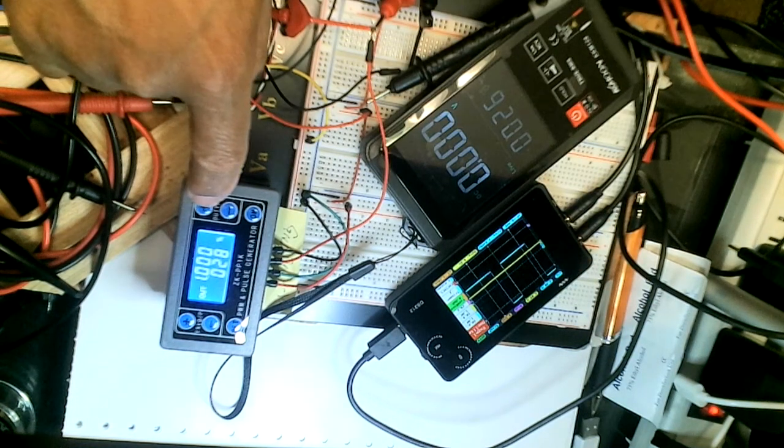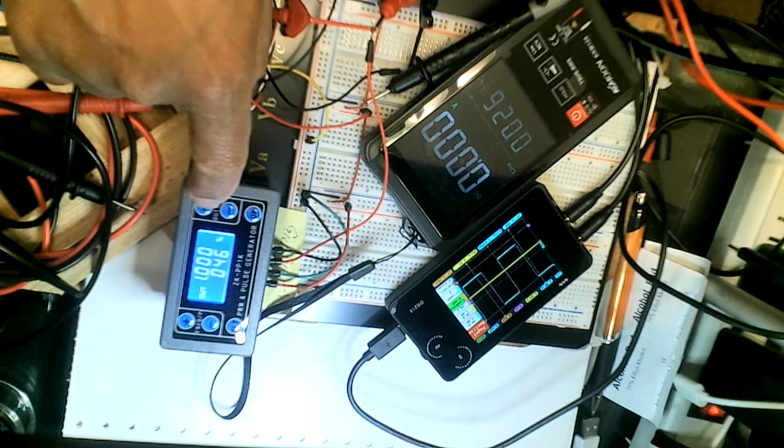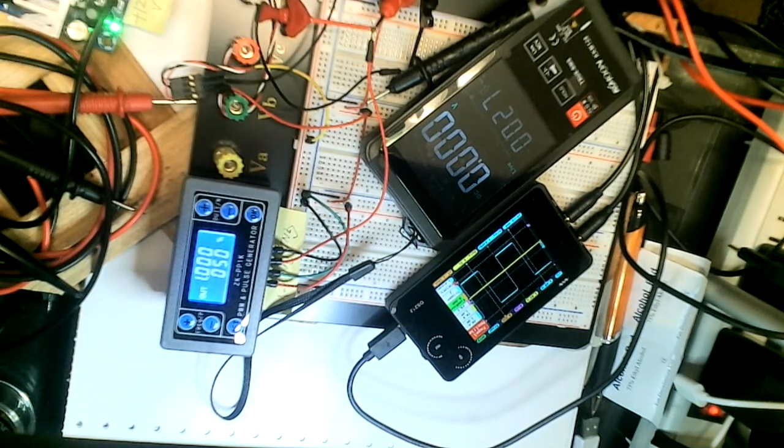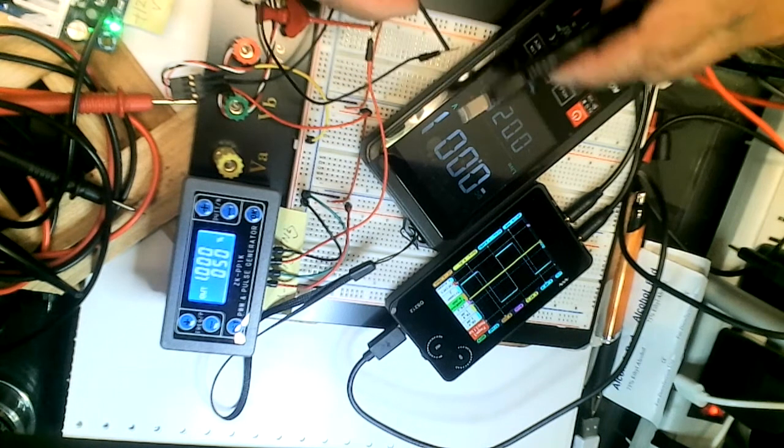So that's what we can do with this signal generator. And we have a project to make your own signal generator later in the video, so you should look at it. This is a very low cost, like $5 or less, signal generator that does a pretty good job.